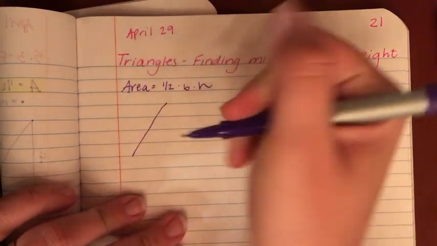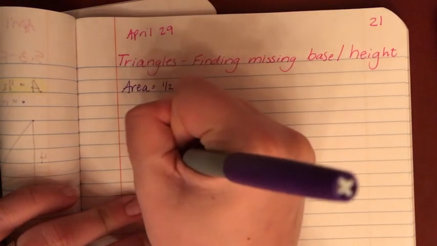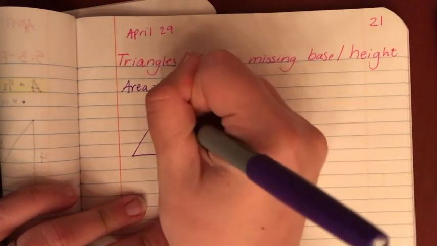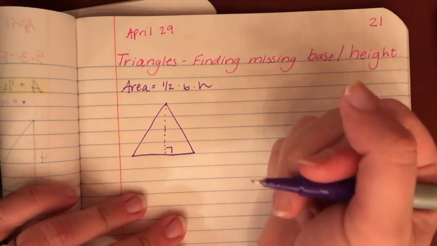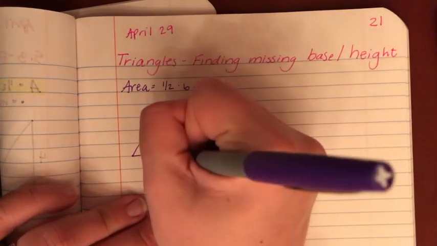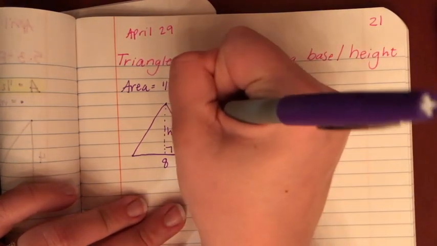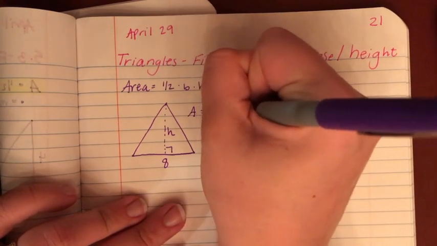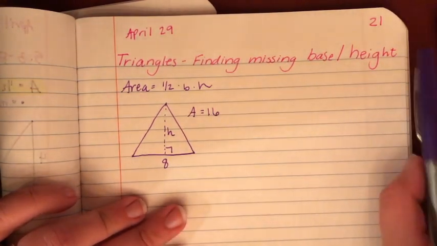Okay, so let's start with some triangles. If you want to draw one of these, let's draw a line going down, and let's say here that our base was 8, we don't know our height, and our area was equal to 16. I was asked to find the height.